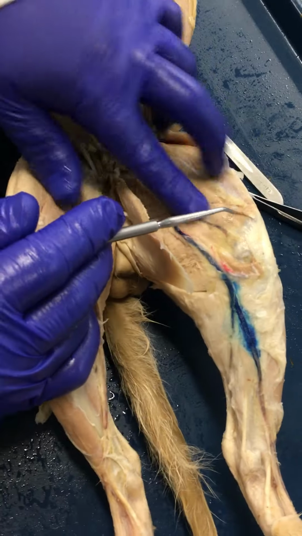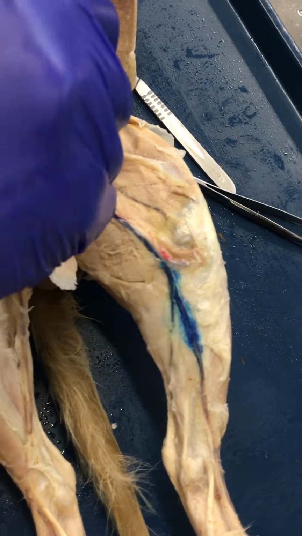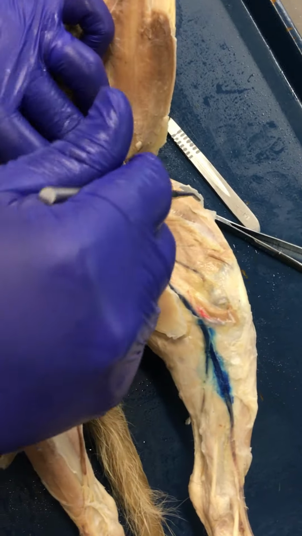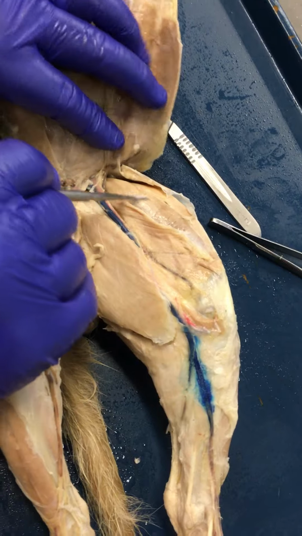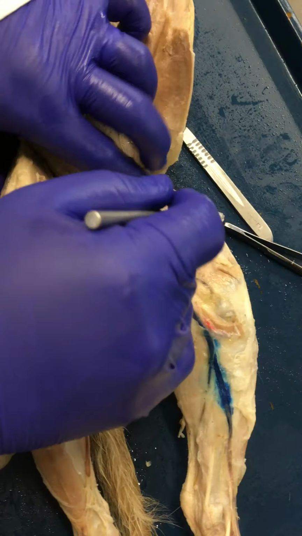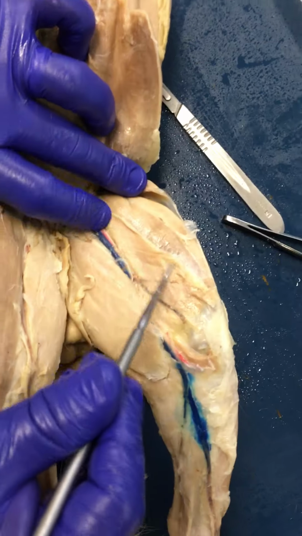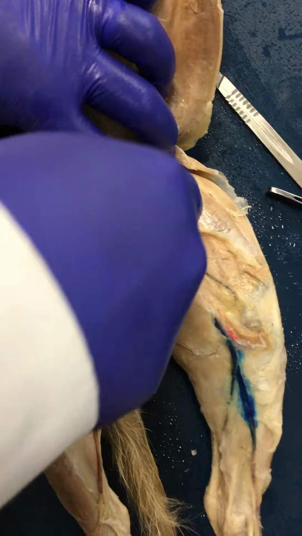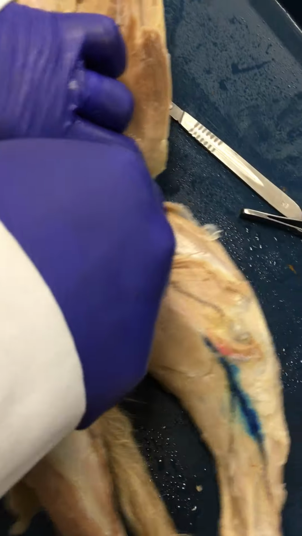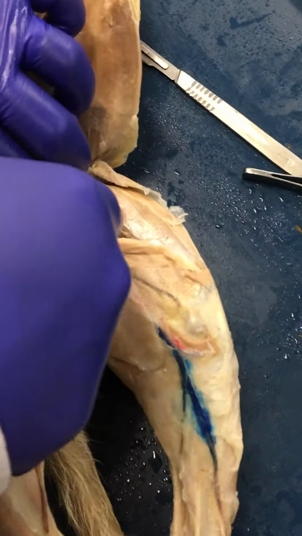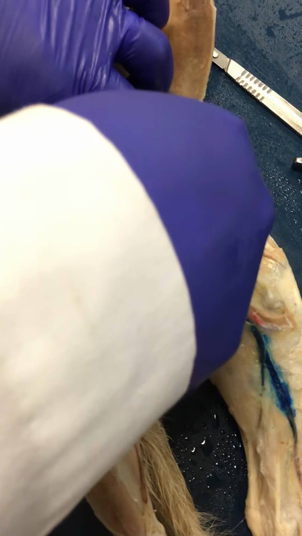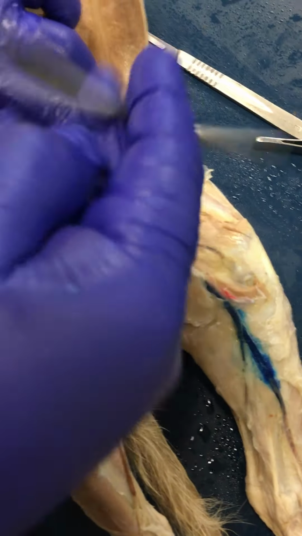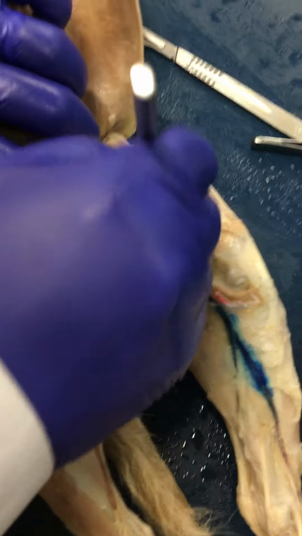As you go deep to that, you see the quadriceps group. So we have 4 muscles here. Here you have your rectus femoris in the center, vastus lateralis lateral, vastus medialis medial, and then deep to this rectus femoris, you have the vastus intermedius, which is kind of hard to see in this particular cat, but that would be the 4th muscle, right? So rectus femoris, vastus lateralis, vastus medialis, and then vastus intermedius.